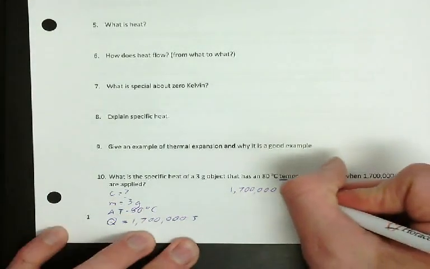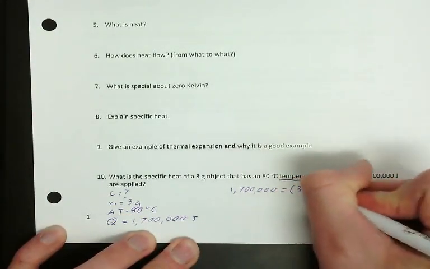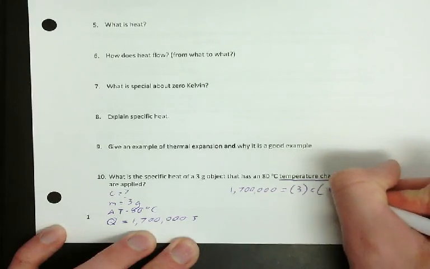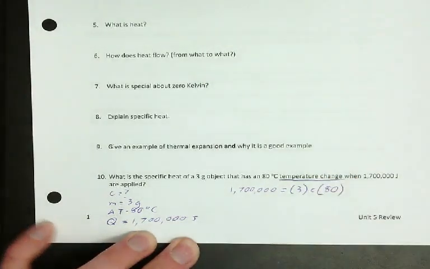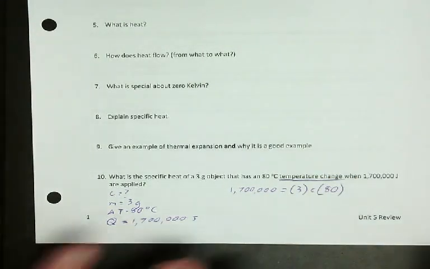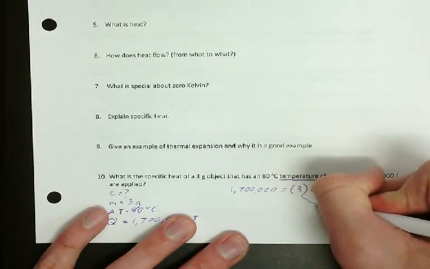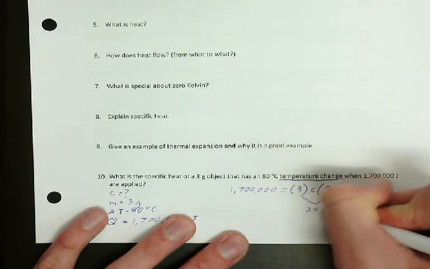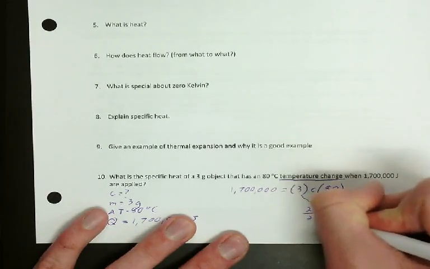So Q equals mC delta T. So 3 times 80 is 240. I'm going to divide by that 240 on both sides.